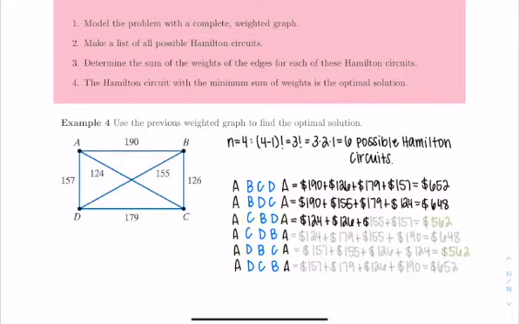B to D is 155. And D to A is 157, which gives me a total cost of $562. A to C is 124. C to D is 179. D to B is 155. And B to A is 190. So this gives me a total cost of $648.